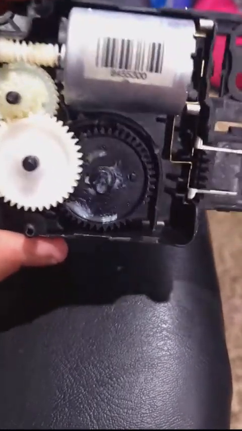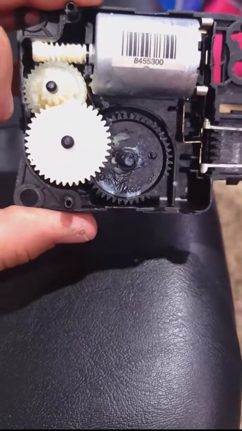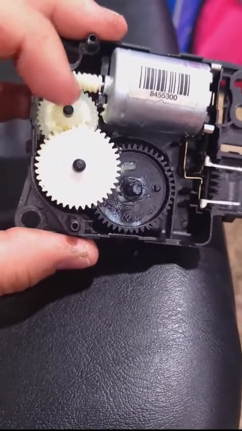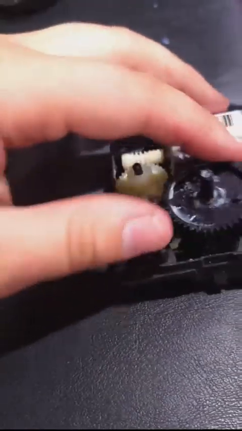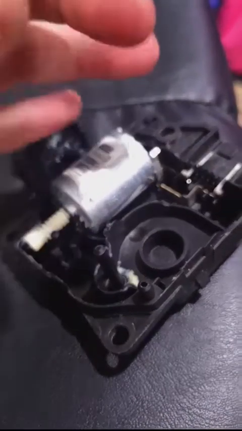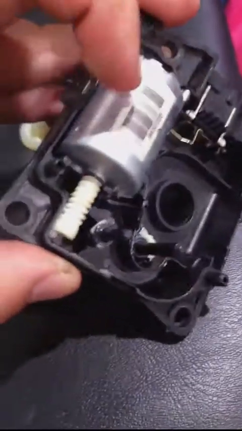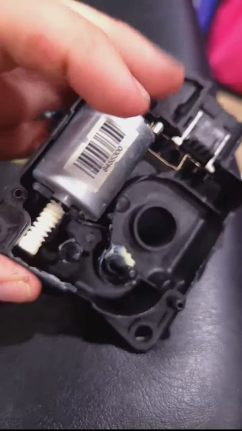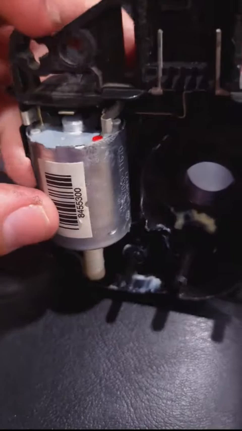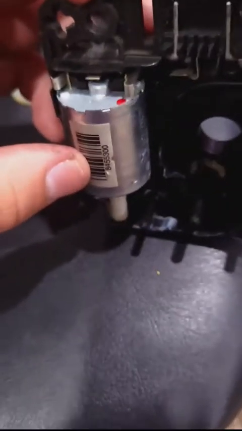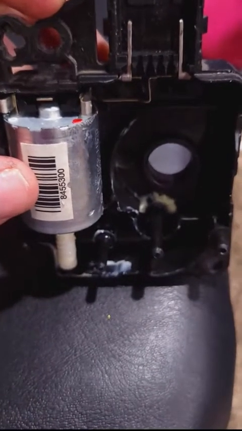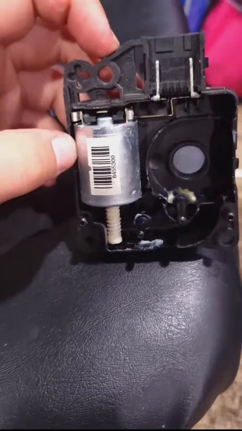So if you want to go ahead and take a look at the inside of this to make sure that this is your problem, those are things you're going to want to look for. There are separate gears, so check all of them. Make sure that none of them have cracks or teeth missing. Make sure that they're lubed up good, and that your motor also works. Make sure that this motor isn't broken, because if that's broken, it will also not work properly.